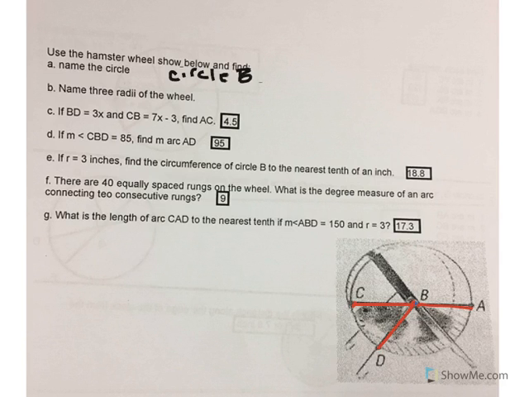We have CB, BA, and BD. If BD equals 3x, so if this radius equals 3x, and CB, oh wait, no, this is BD. Okay, so if BD equals 3x, and CB equals 7x minus 3, they want us to find AC.